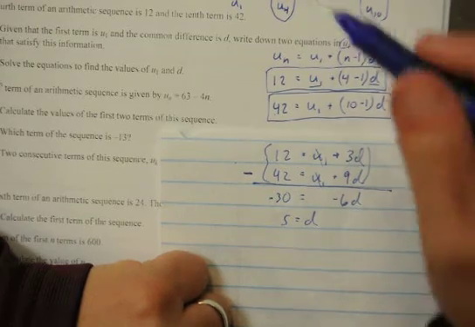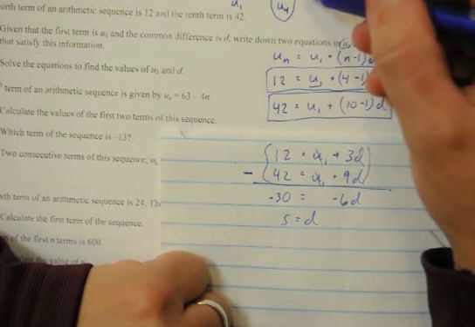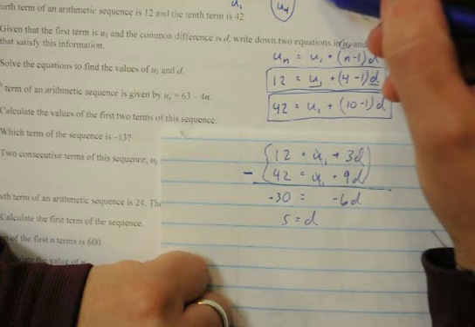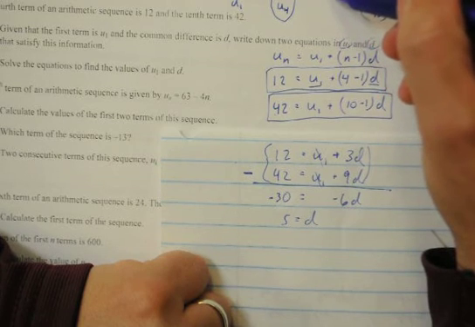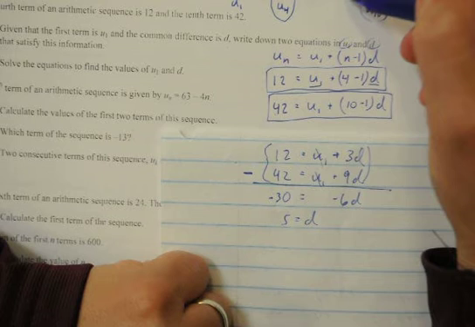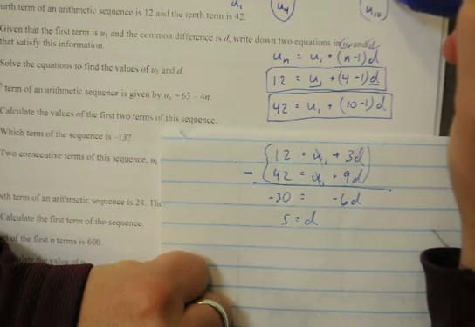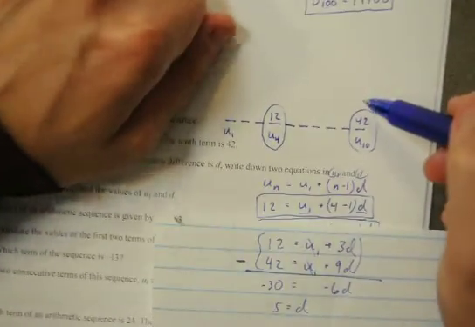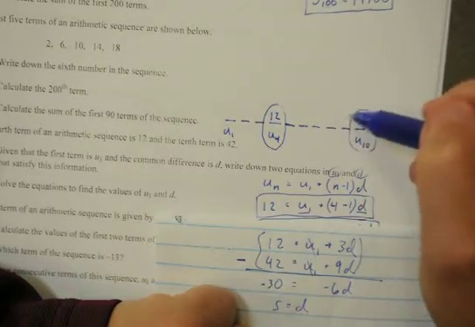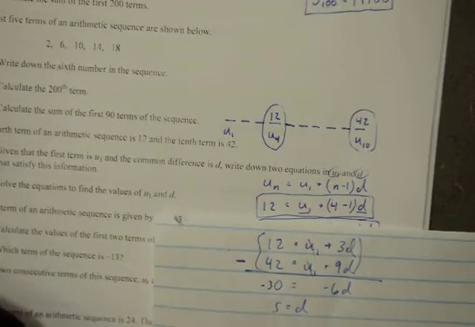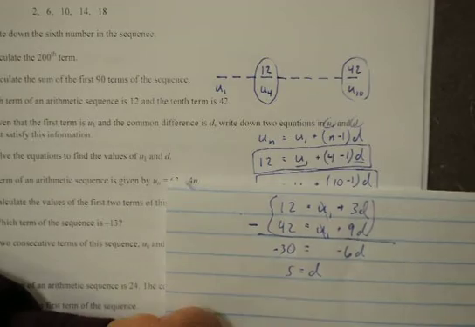Let's check. 12 plus 5, 17. Plus 5, 22. Plus 5, 27. Plus 5, 32. Plus 5, 37. Plus 5, 42. We did it. We got it right. Whoops, that was not on the screen. I was just adding 5, and I got to 42. Now we've got to find U1.